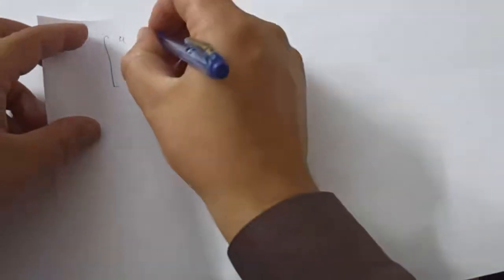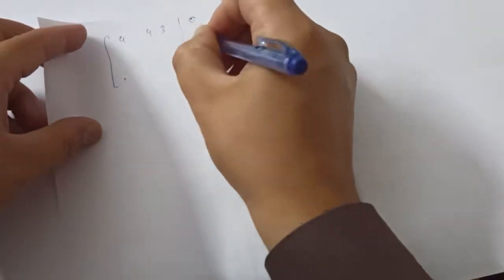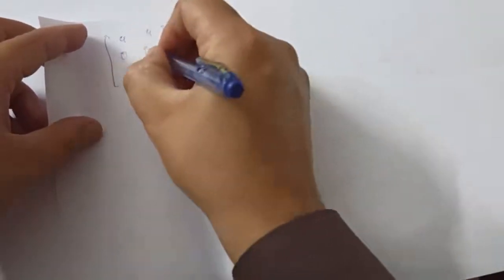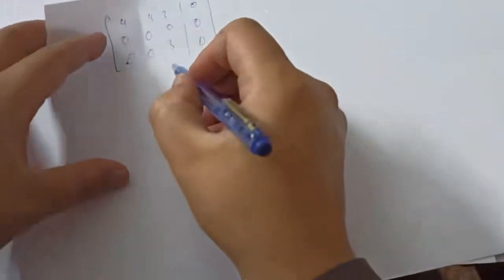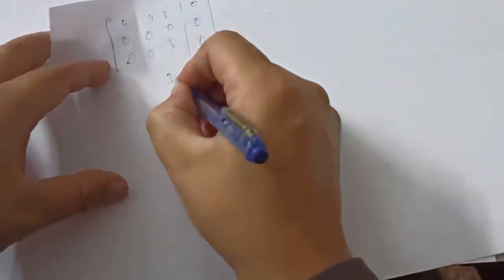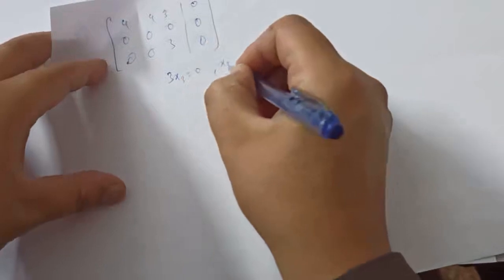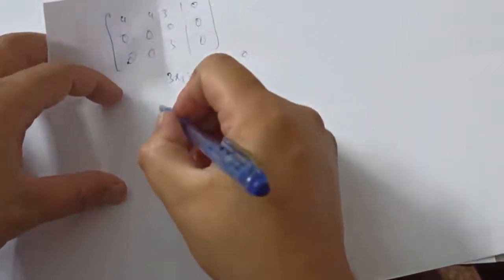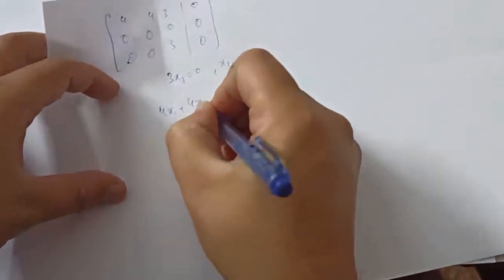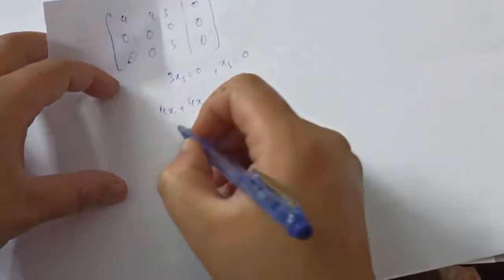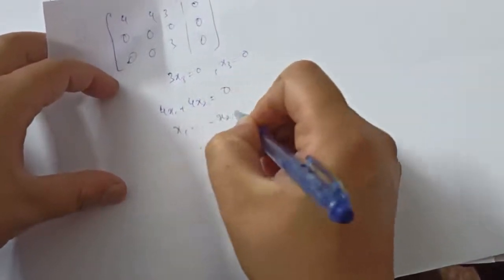So just let me write it again over here, which is 4, 4, 3, 0, 0, 0, and you have 0, 0, 0, and 0, 0, 3. Now that leads to the last term 3x3 equal to 0. It means x3 equals 0. That means I'm left with only 4x1 plus 4x2 equal to 0. It means x1 is equal to minus x2.